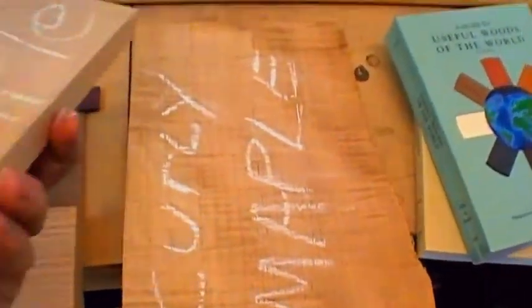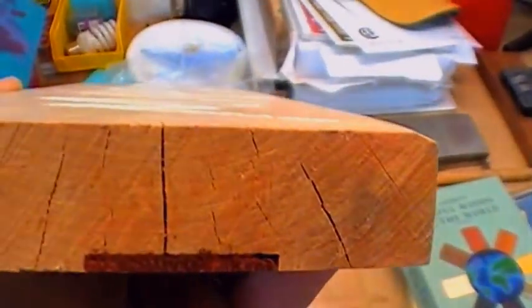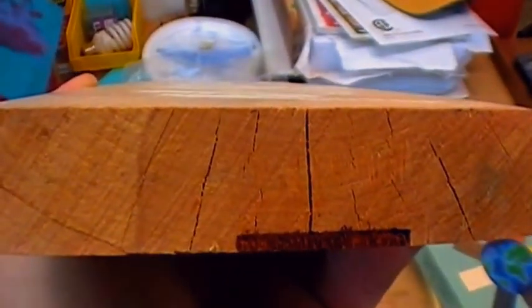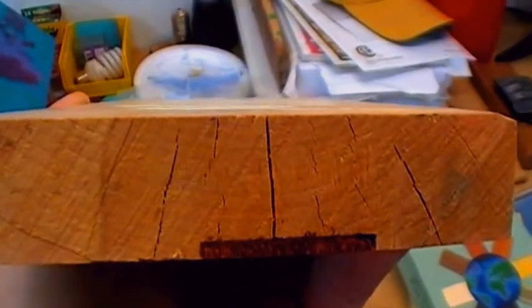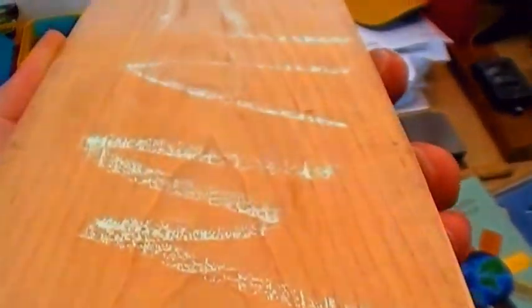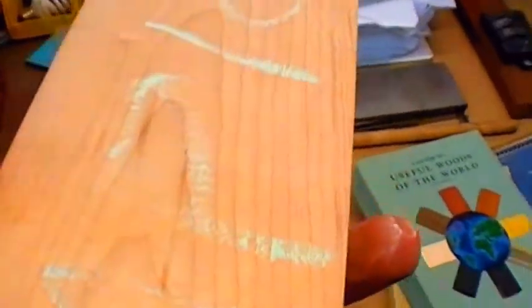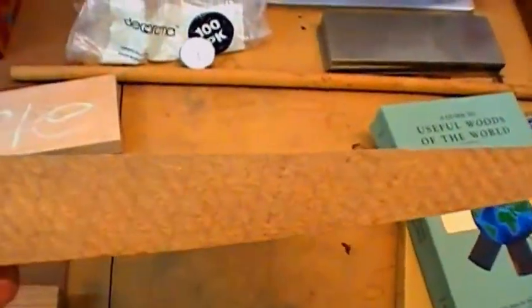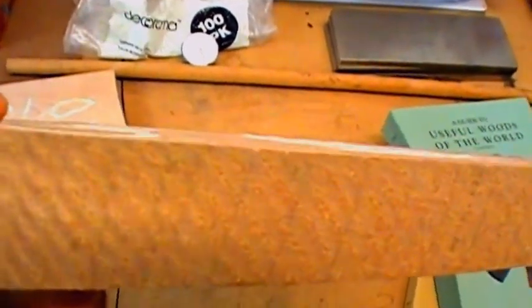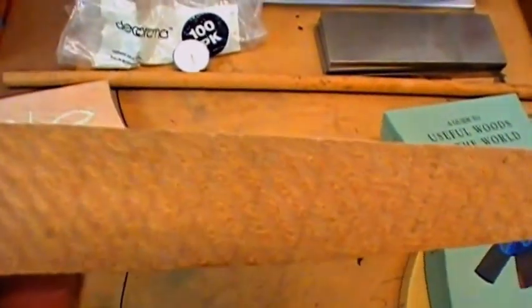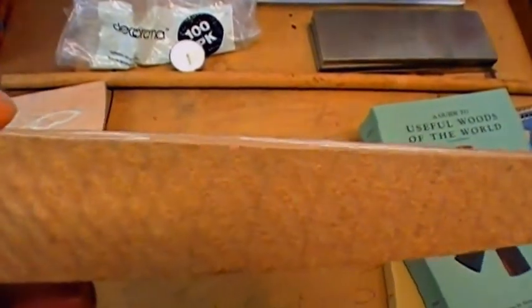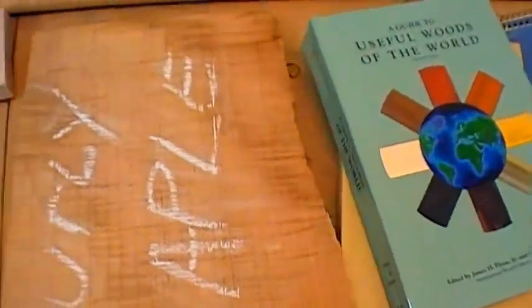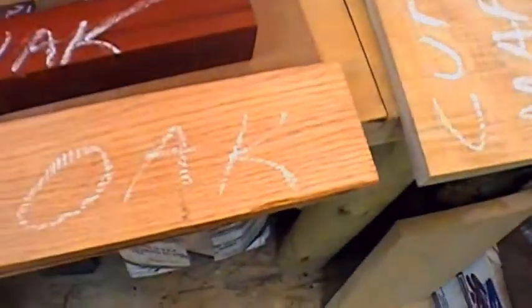The difference between the maple and the curly maple is the way the growth rings, the way the wood is cut. You can see this one is a little bit more of a traditional wood pattern with your cathedral lines there, whereas the curly maple, if you look, the angle is a little bit more pronounced as far as the growth rings, and that's how you get that kind of a wavy effect out of it.